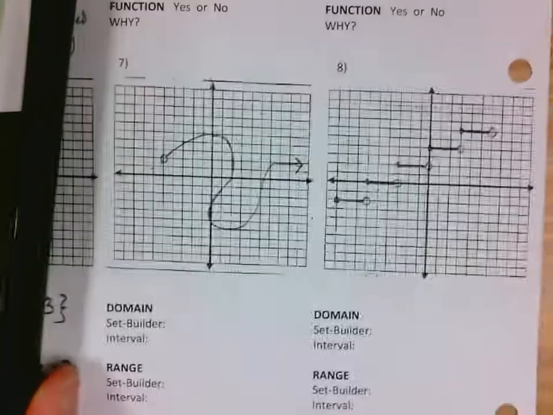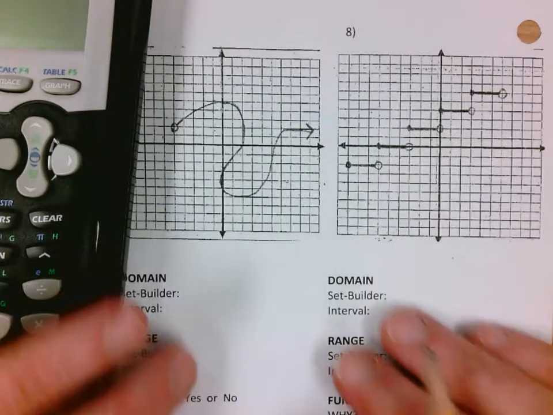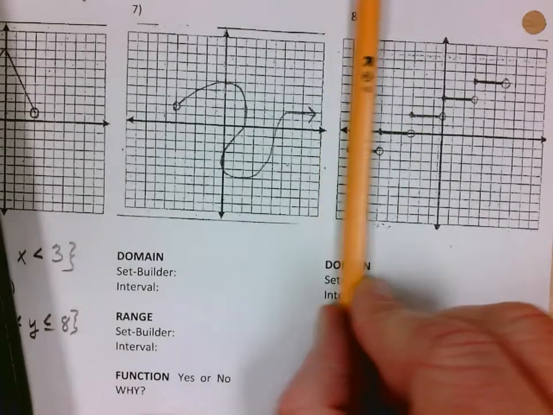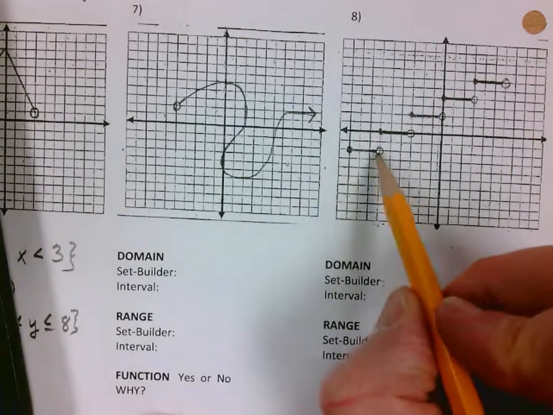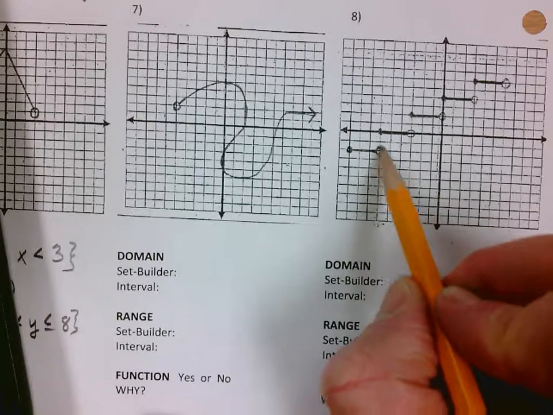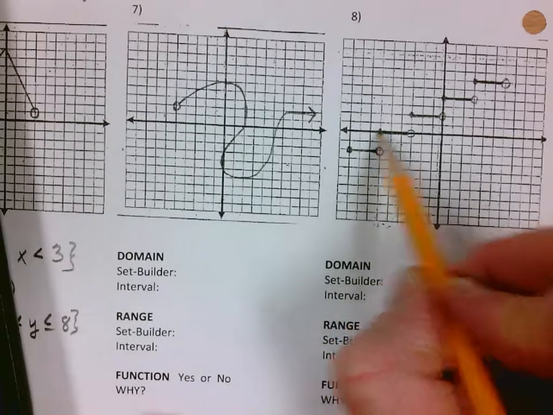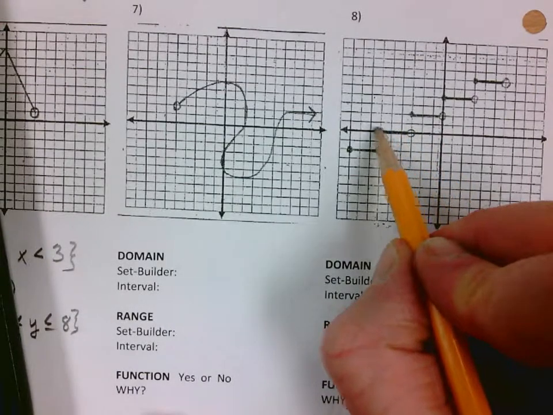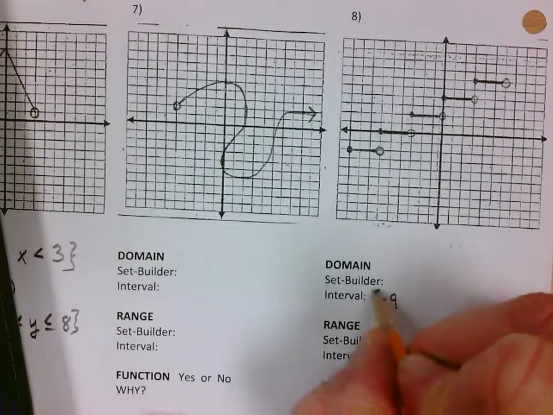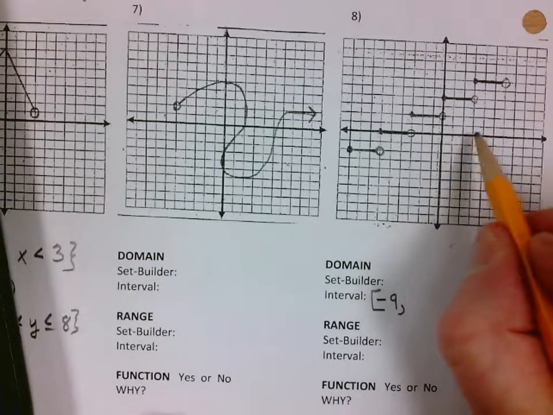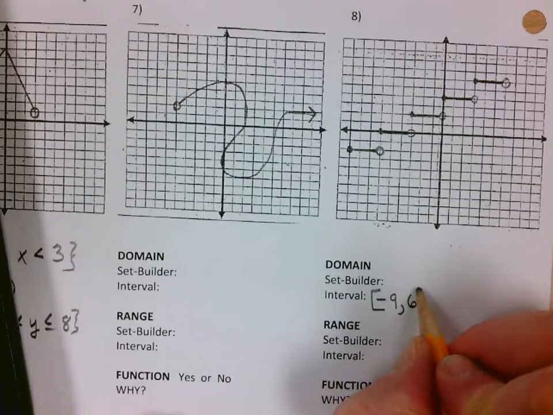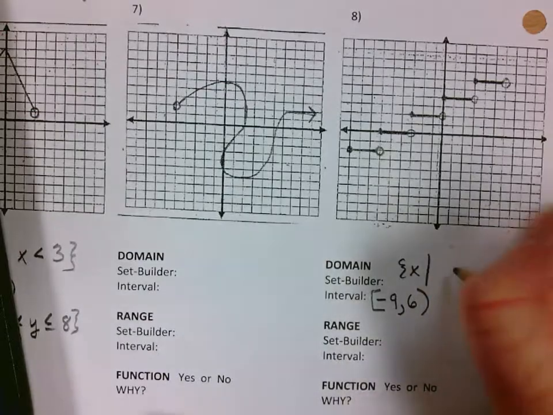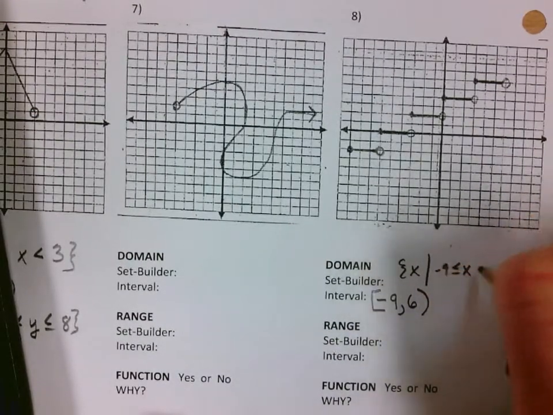Okay, let's go over to this crazy step function. We did one of these in class, but make sure you understand it. So when I go left to right, there's no values that are missing. I don't have to pick my pencil up without having a point when I put it back down. So I pick up here, there's a point there. I pick up here, there's a point. It goes all the way from here to here. So that's going from -9, including -9, all the way to 6, not including 6, because there's an open circle up here. So x such that x is greater than or equal to -9 and less than 6.